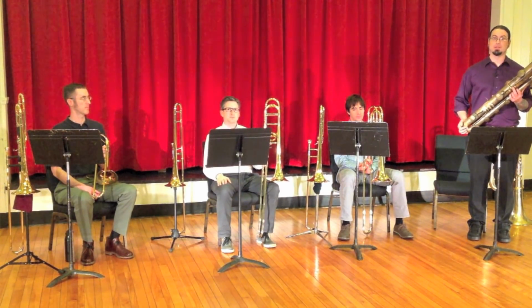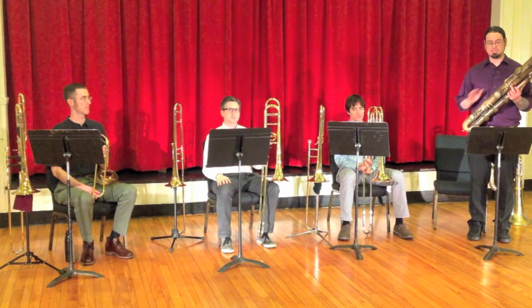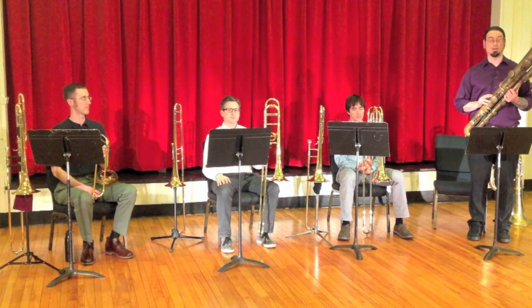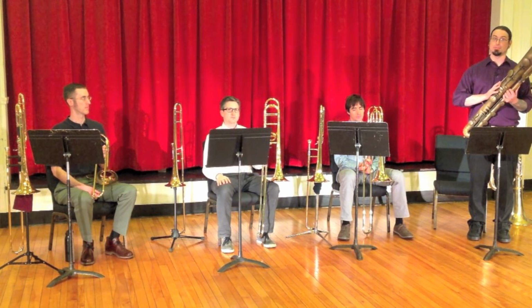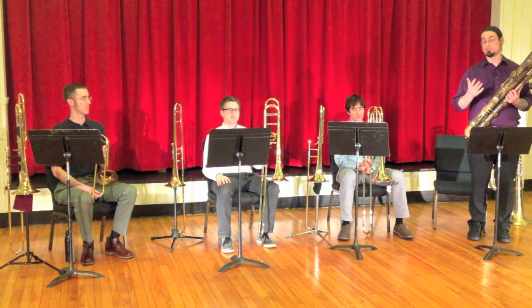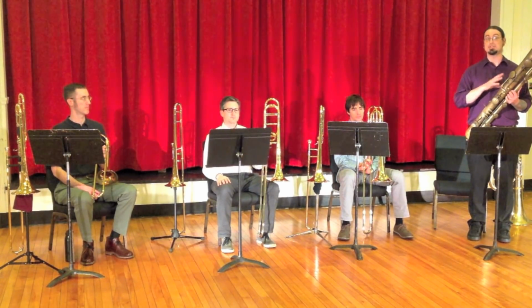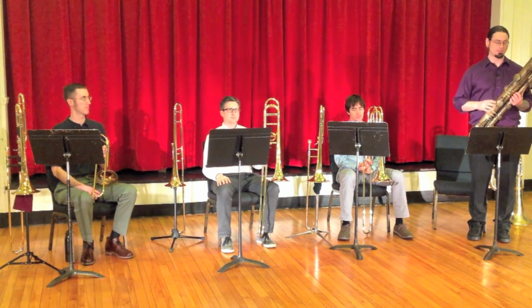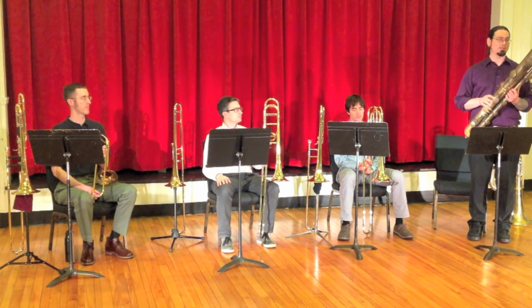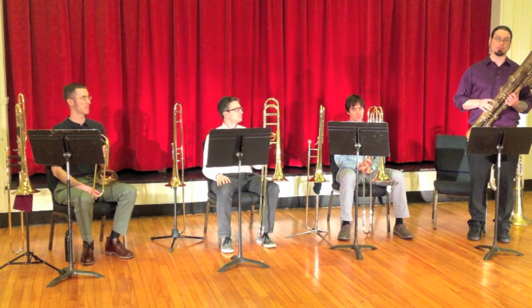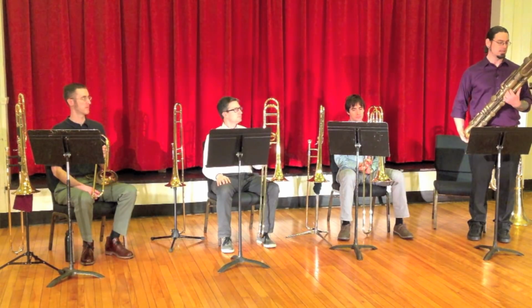In the ophicleide part in Midsummer Night's Dream, most of the time when this instrument is playing, the rest of the low brass instruments aren't. So I have to blend with bassoons and horns most of the time, which is actually easier to do on this instrument than it is on a larger tuba. This particular ophicleide was made by a French manufacturer called Gautrot in the 1860s.